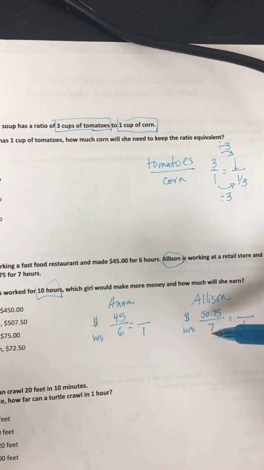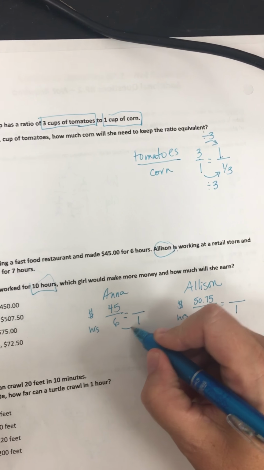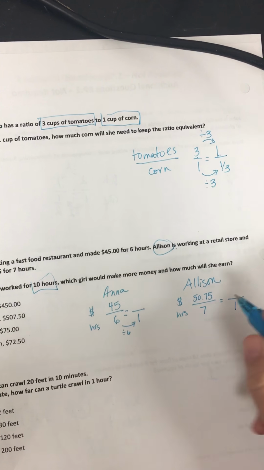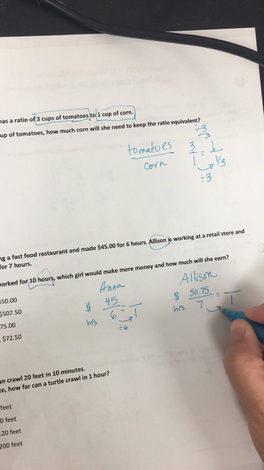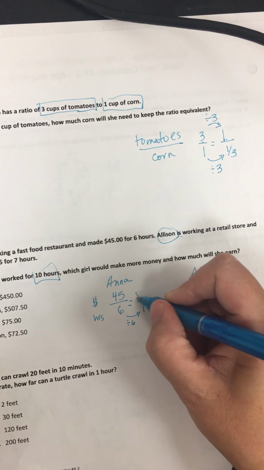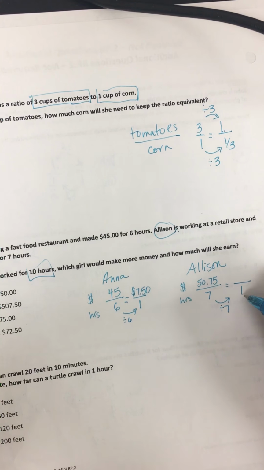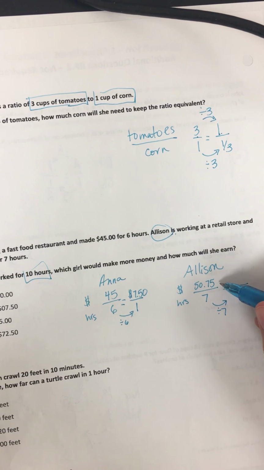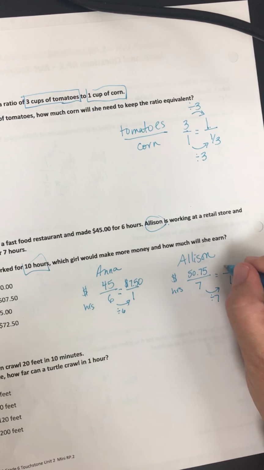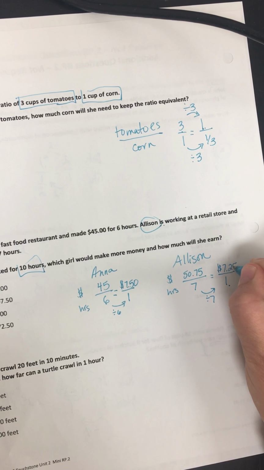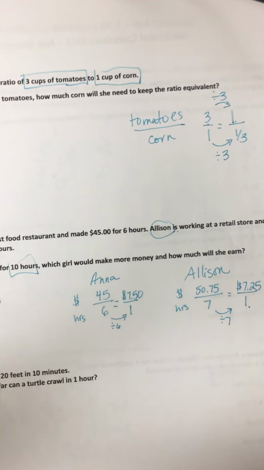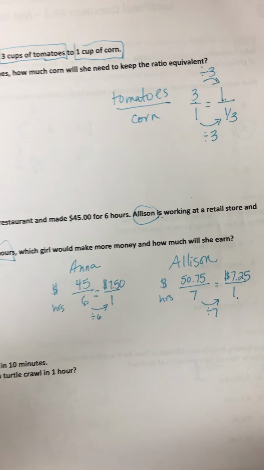I need to find my unit rate, and if I am making each of these out of one, I have to do my division for this one. So I would have to divide by 6. Here I'm dividing by 7. 45 divided by 6 gives me $7.50. That's how much she's going to make per hour. And then over here for Allison, $50.75 divided by 7 is going to give me $7.25.